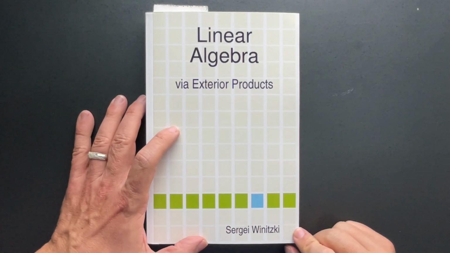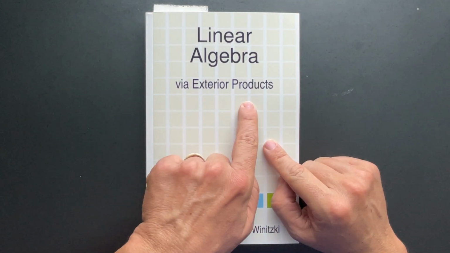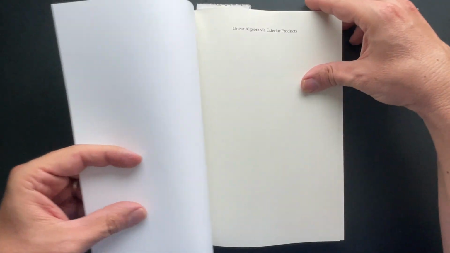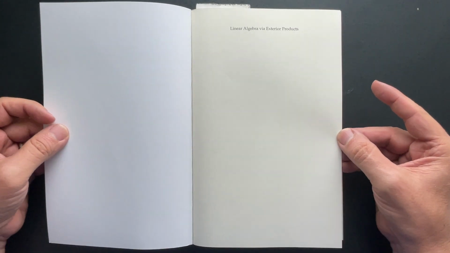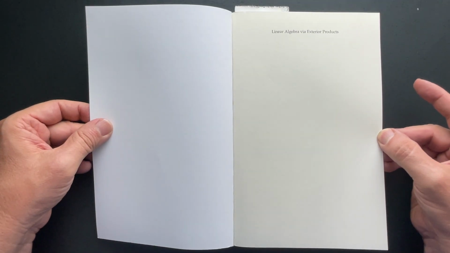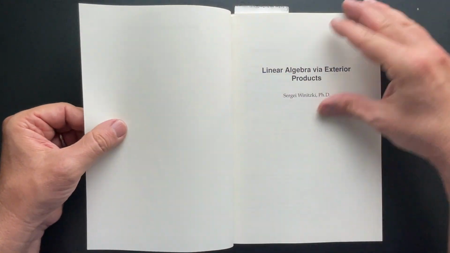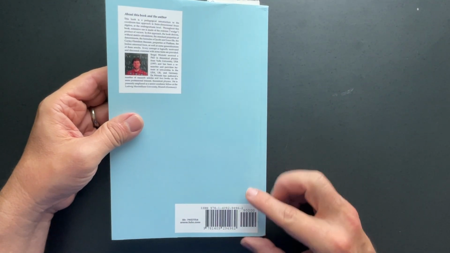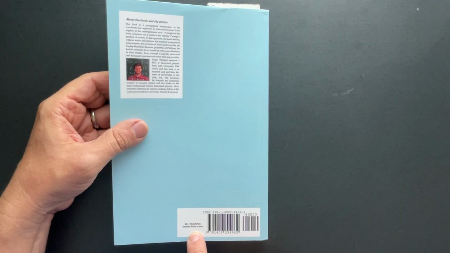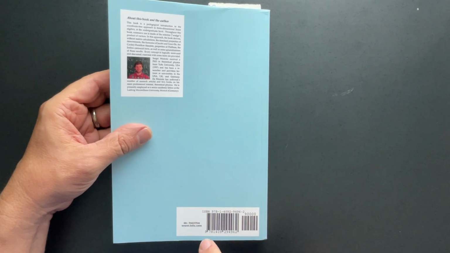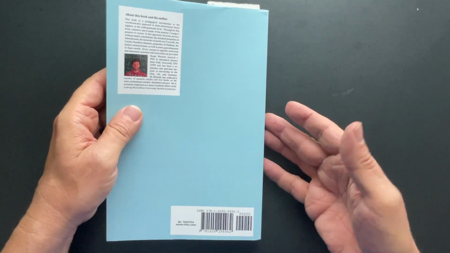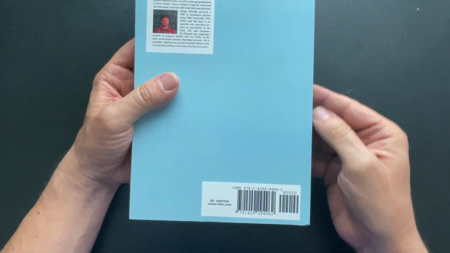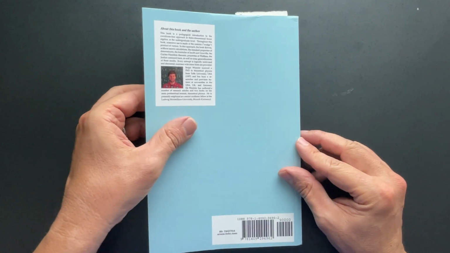Came across a very interesting book on linear algebra using exterior products, or the wedge product, by Sergei Winitzki. I really like the way this book was published. It's very high quality, and it is actually a Lulu book. There it is, lulu.com. So it was privately published, individually published, not part of any publishing house. It's just a Lulu book with a perfect binding and high quality.